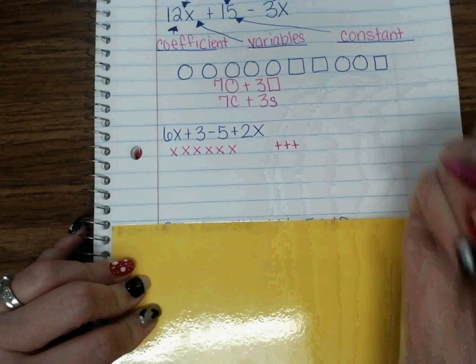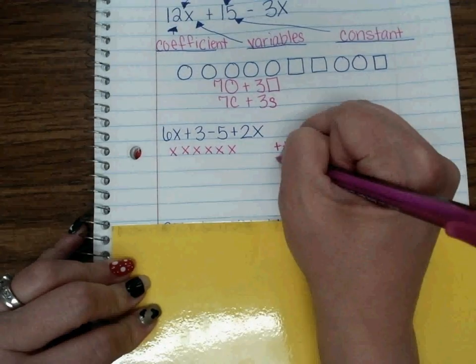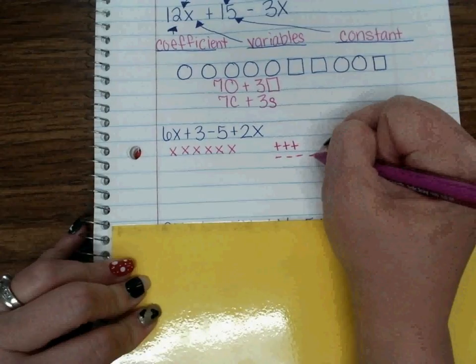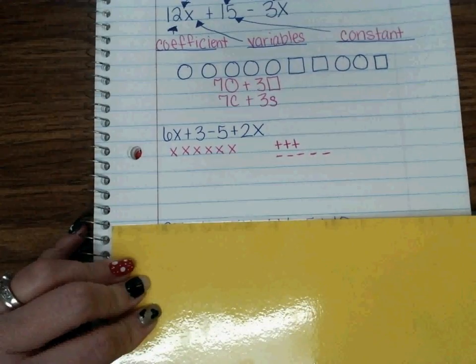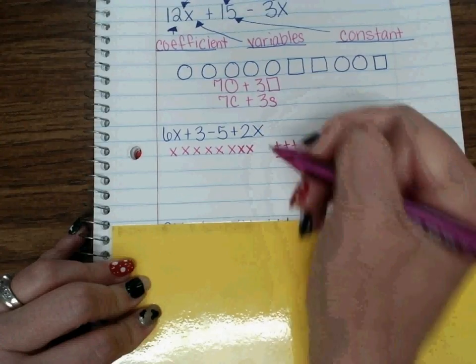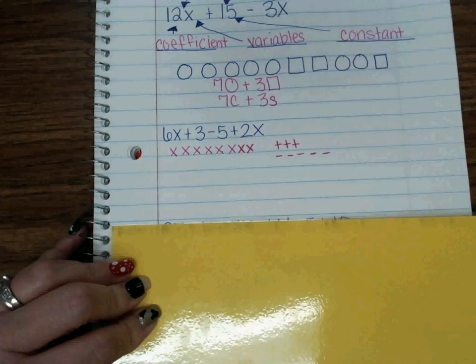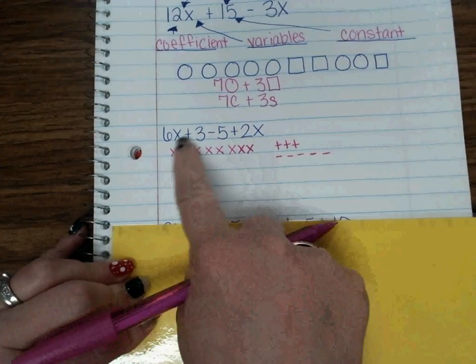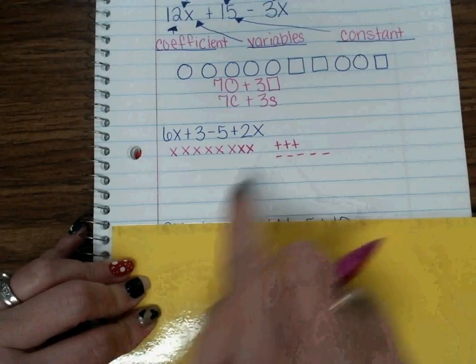I have 5 negatives, so I'm going to write those 5 negatives. And I have 2 more x's. Those are positive x's, so I'm going to still go ahead and put them over here. And if I wanted to combine my like terms, I'd add up how many x's I have and what I have left of my integers.